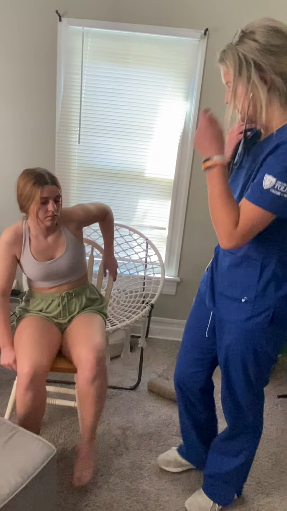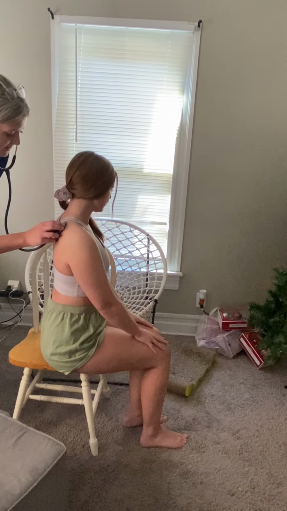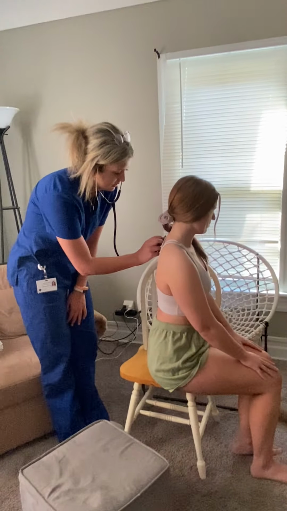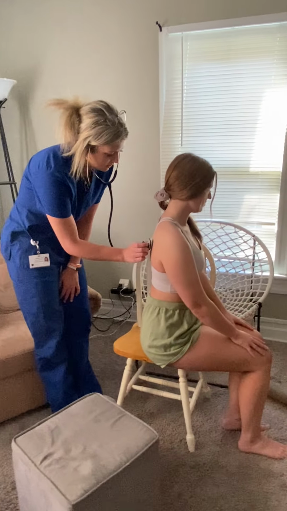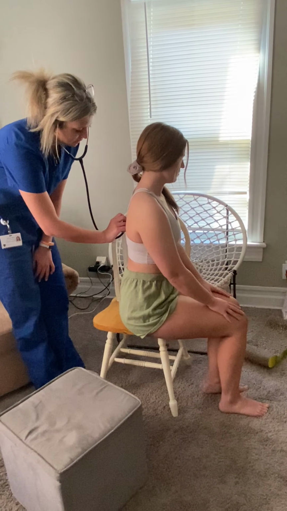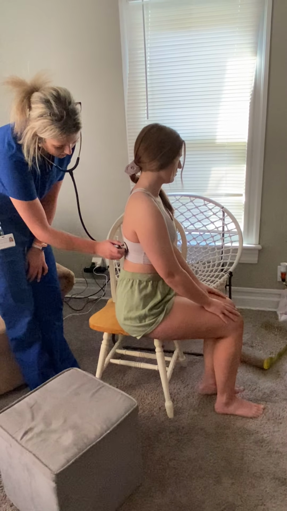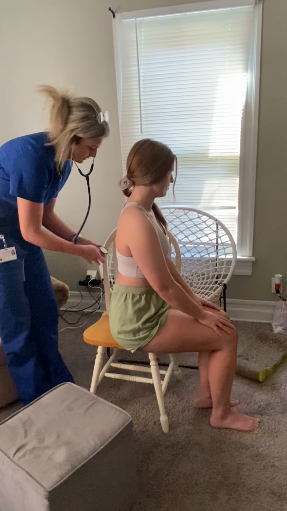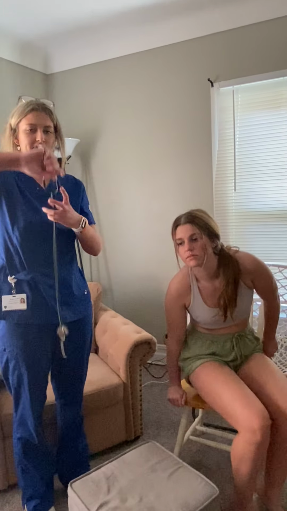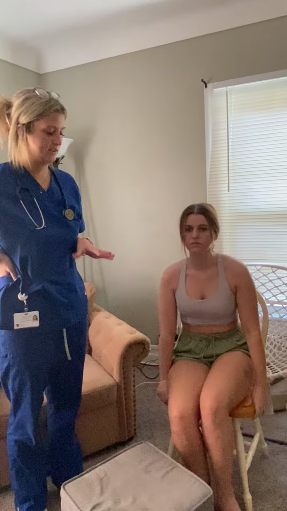All right, now can I have you turn around for me? And same thing, every time I move my stethoscope, take a deep breath. All right, so her lungs sounded normal. There was no bronchi or wheezing, which is good. The breath sounds were also normal.